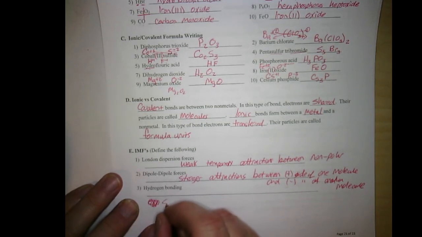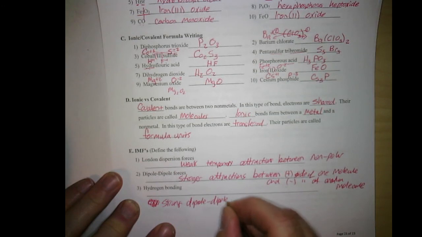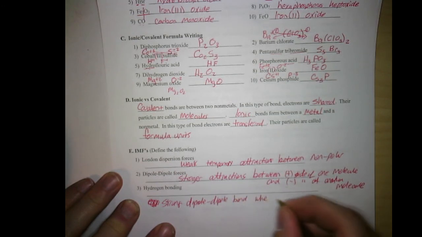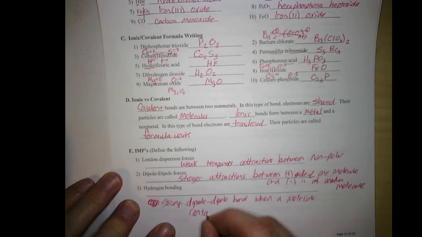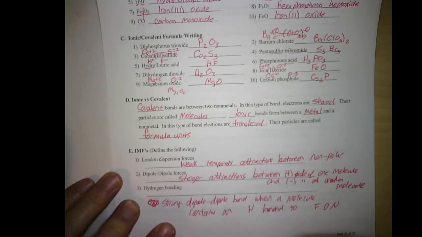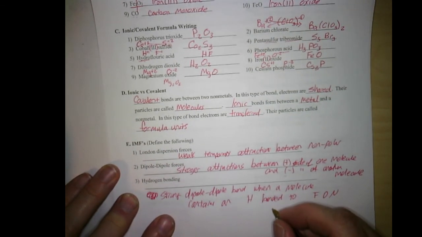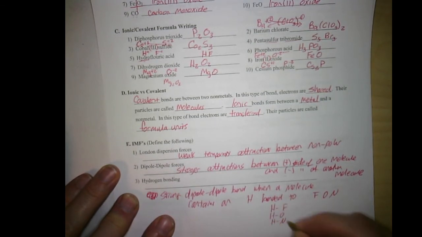Hydrogen bonding is especially strong. Let's just put that S-T-R-O-N-G, strong. Hydrogen bond, when a molecule contains an H bonded to F, O, or N. Of course, I like to say when hydrogen wants to have fun. F, O, and N. An example of this might be H2O. Okay? Remember, H2O, water has hydrogen bonding.